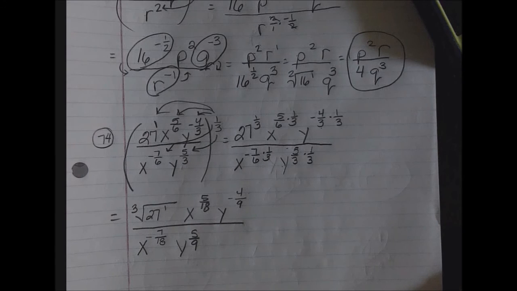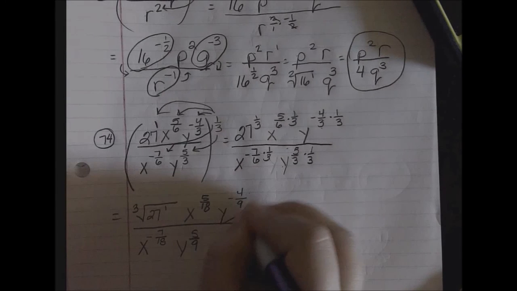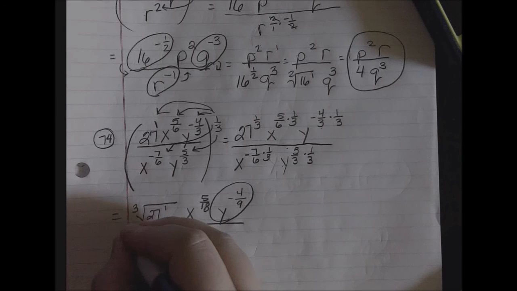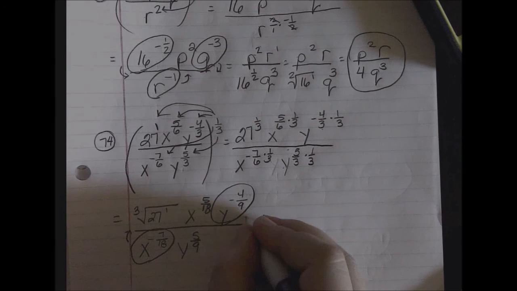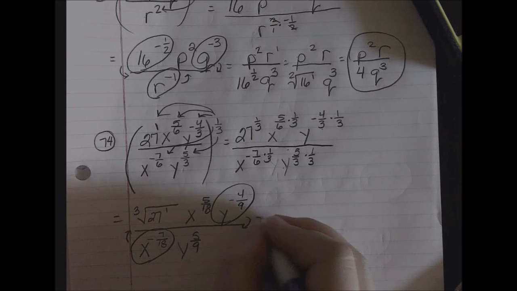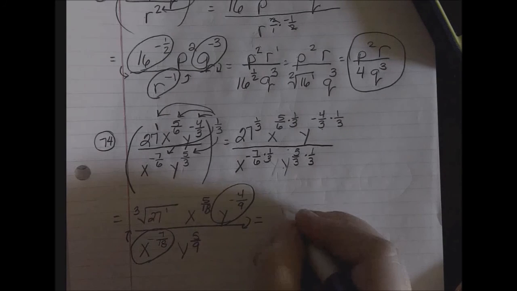So now I'm going to move my negative exponents, and I should only have to worry about this y to the negative 4 over 9 and the x to the negative 7 over 18. X to the 7 over 18 is going to move to the top. Y to the negative 4 over 9 is going to move to the bottom. So the cubed root of 27 is 3.